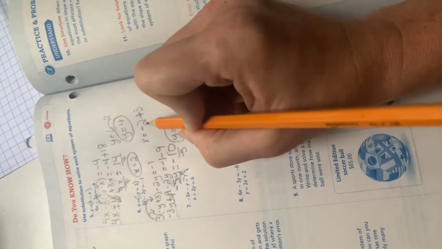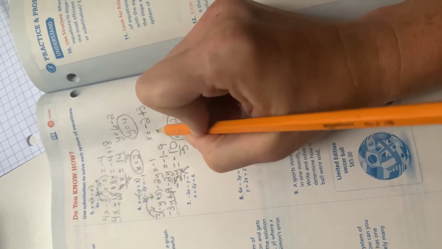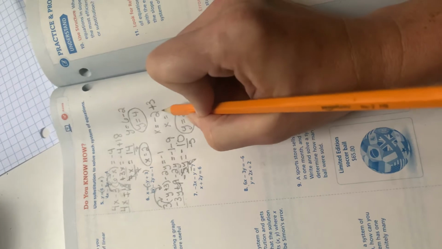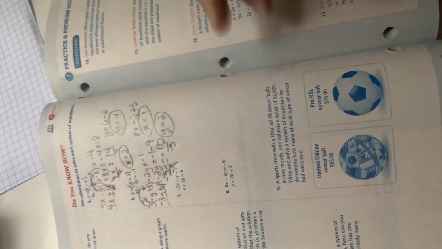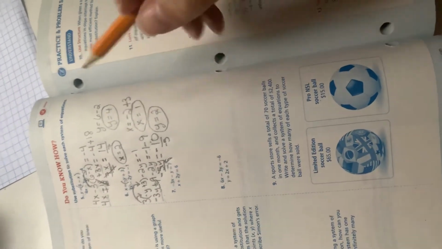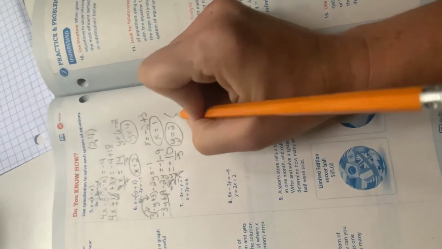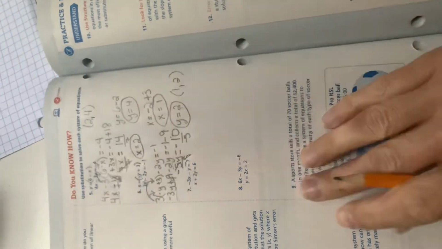So x equals negative 2 plus 3, which means you can do like 3 minus 2 again. x equals 1. Remember, you always have to give both answers, and really you should write the answers like 2, 4, and this would be 1, 2.